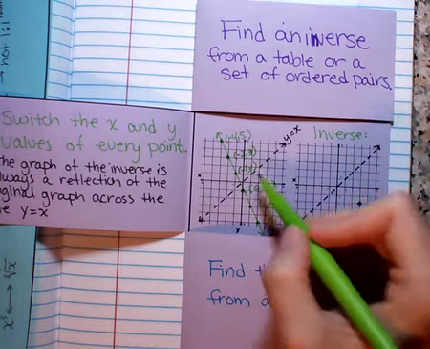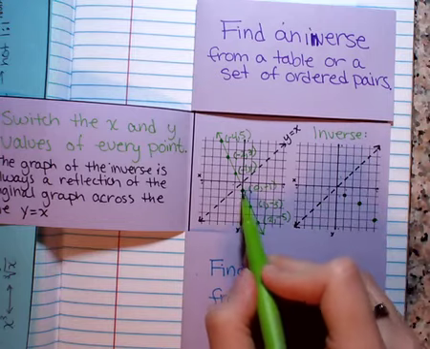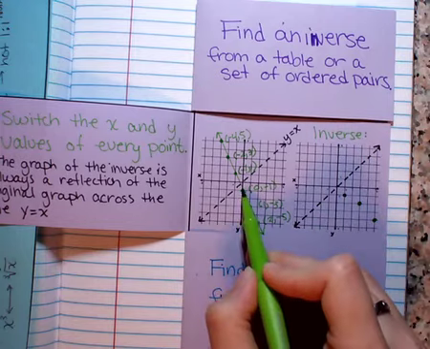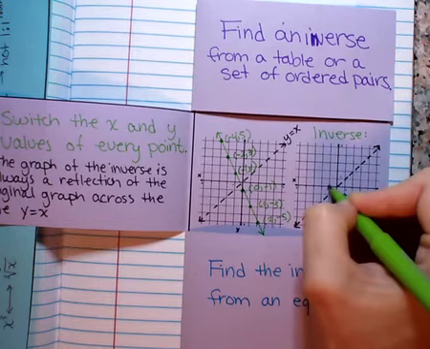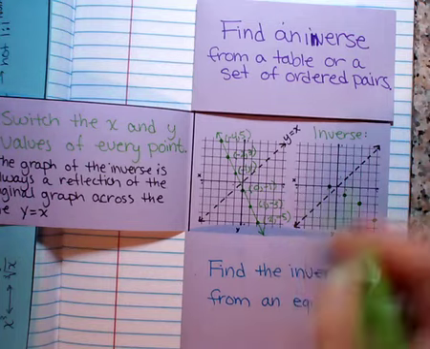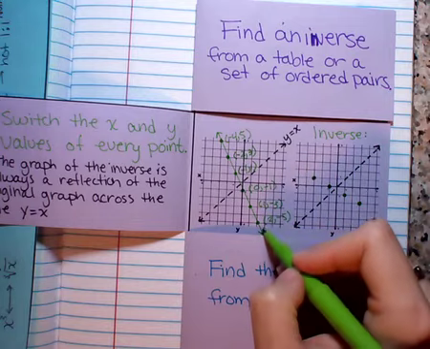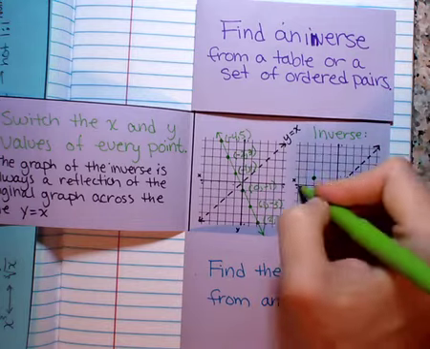And this point becomes 1, negative 1. And this point becomes negative 1, 0. And negative 3, 1. And our last point is negative 5, 2.